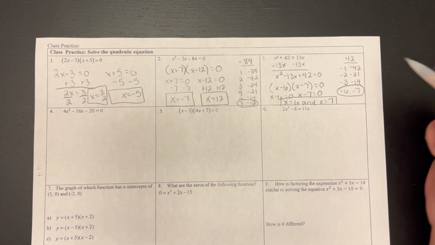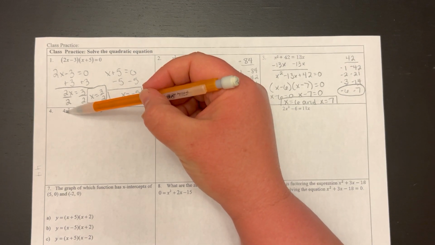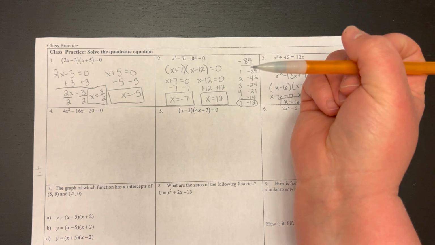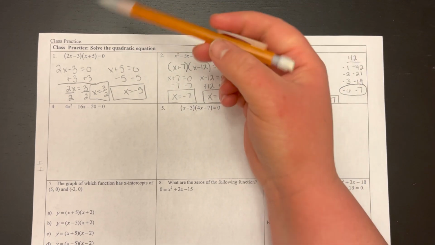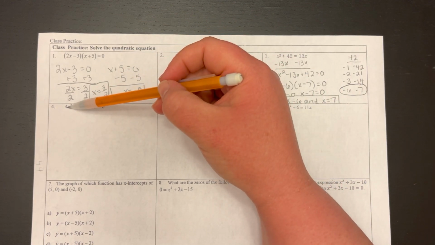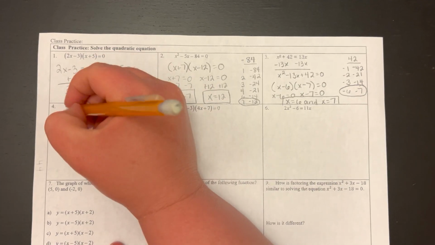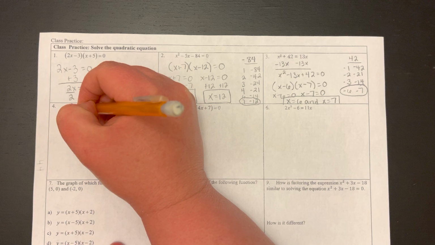All right, number 4. This is the first one we've had where a is not equal to 1. So the first thing that I'm going to do anytime I see a problem where a is not equal to 1 is I'm going to see if there's a GCF. So 4 is the biggest number it could possibly be. 4 goes into 16 and into 20 as well. So what I'm going to do is divide that 4 out.